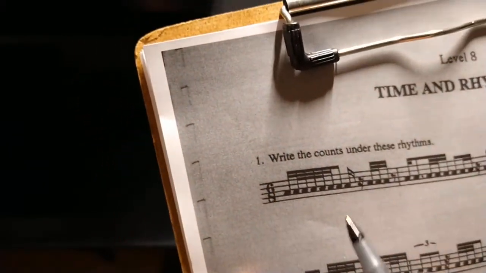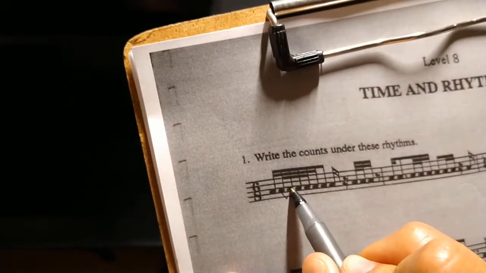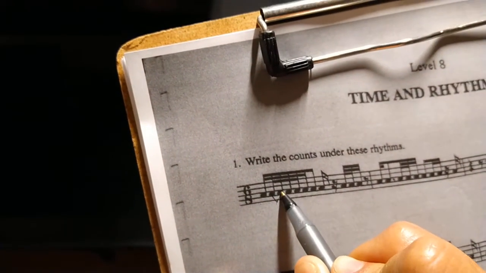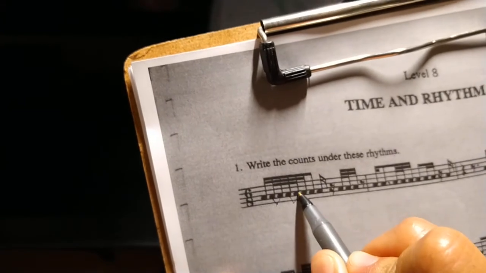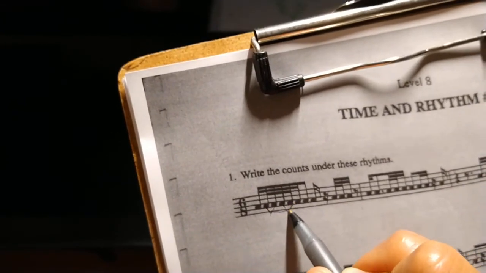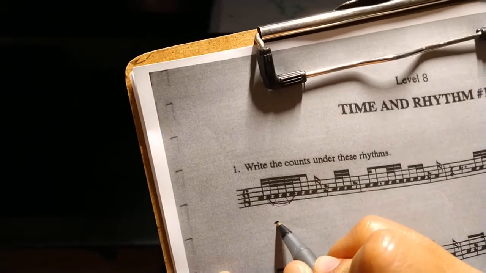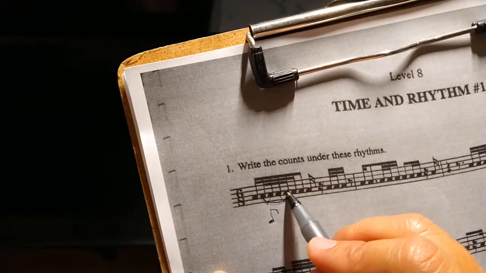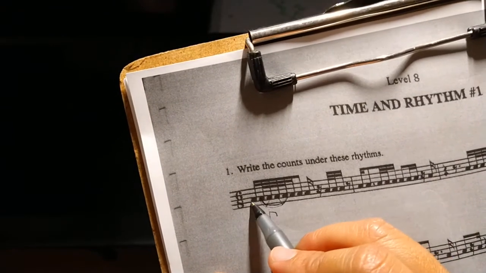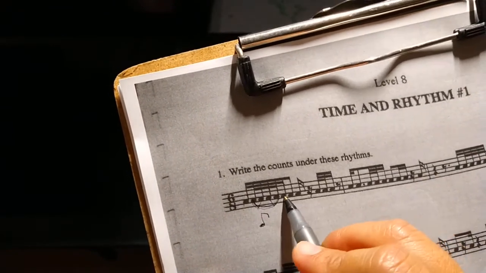This is 6/8. Okay, so 2 of these combined become a 16th note. That means from here to here, 2 16th notes combined together is an 8th note. So from here to here is an 8th note. Then you have a 16th note here plus a 16th note here.